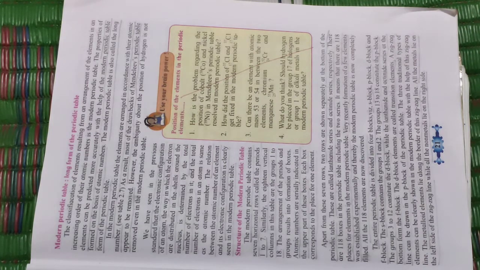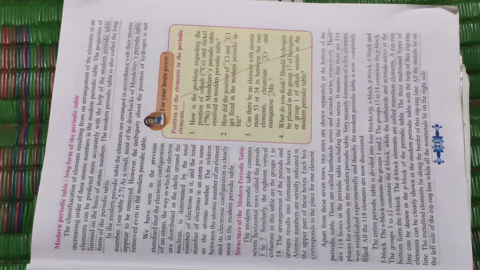Look at this modern periodic table. Here the position of hydrogen shows the exact number, the upper side number, that is the atomic number. Each box corresponds to one element. So it means each box shows the place of one element. This is the modern periodic table.